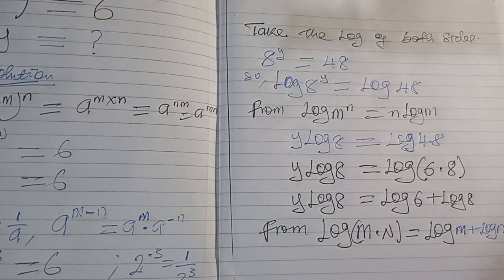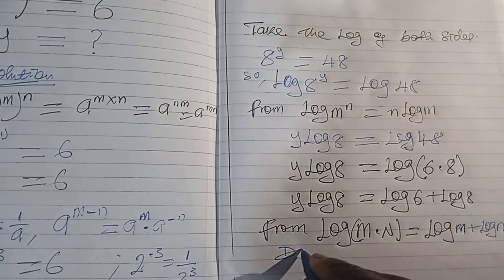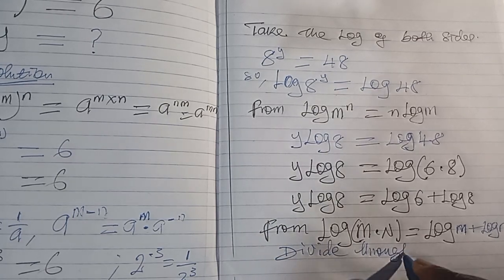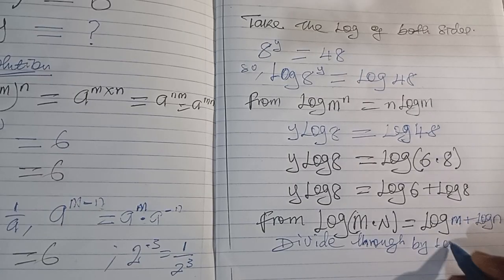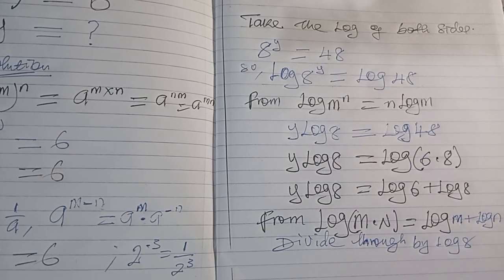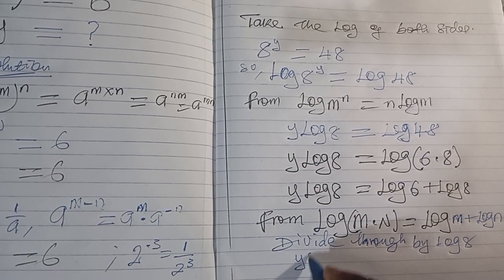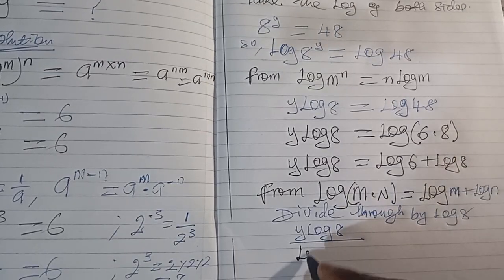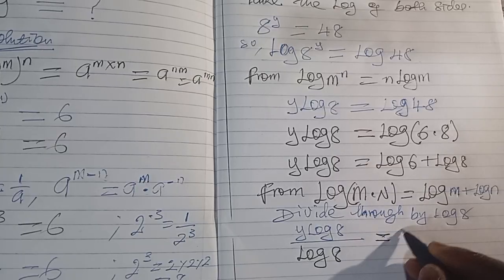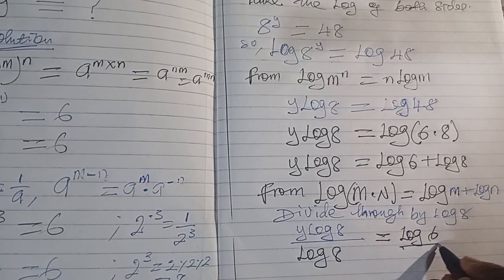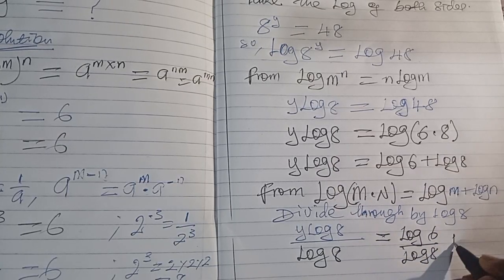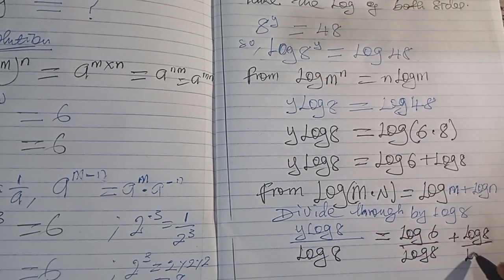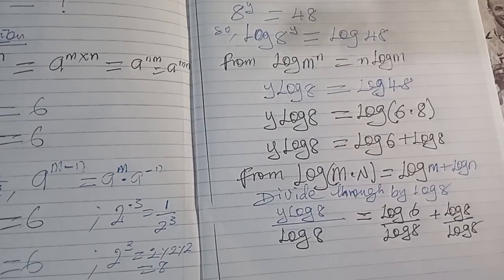Now divide through by log 8. So I'll have y log 8 divided by log 8 equals log 6 divided by log 8 plus log 8 divided by log 8.